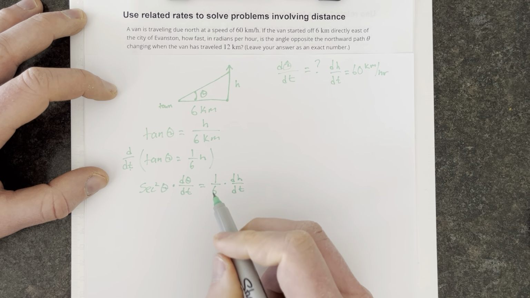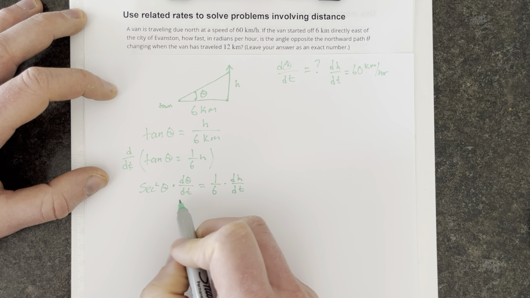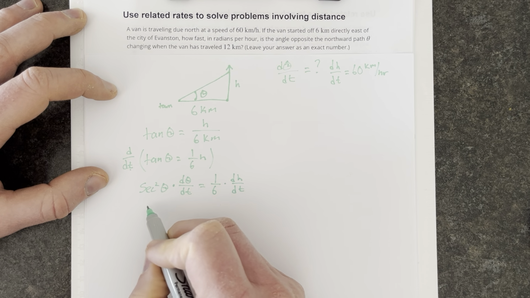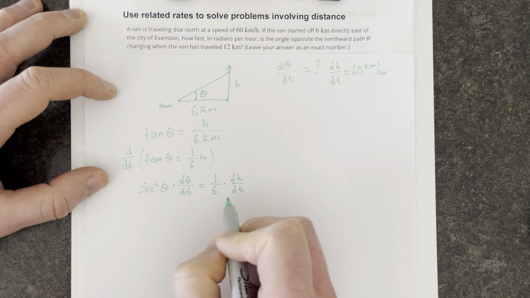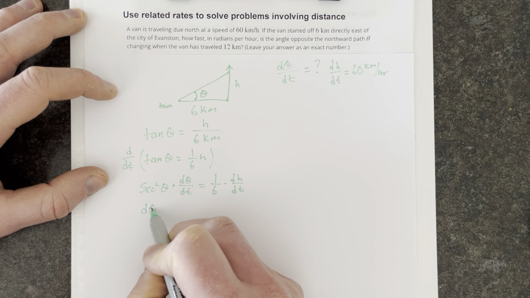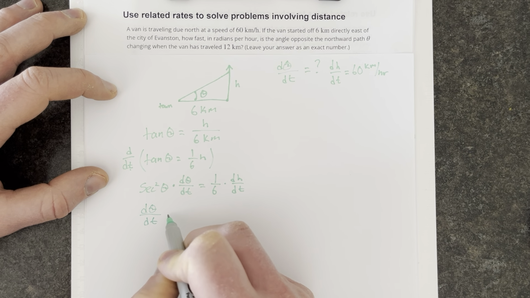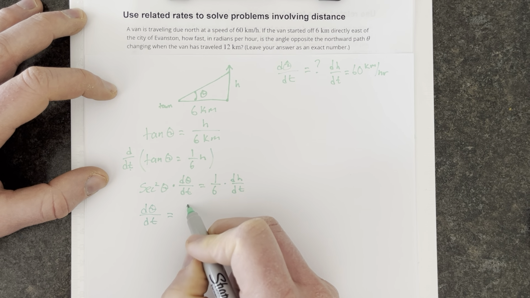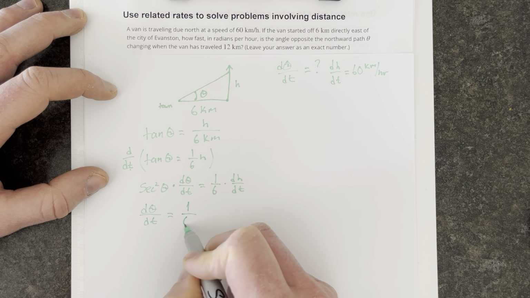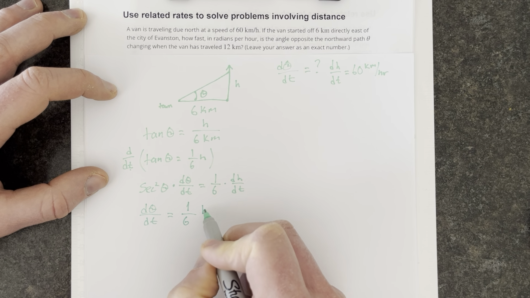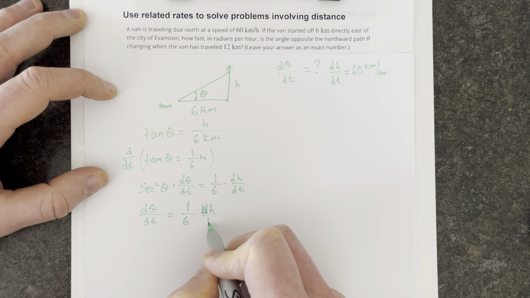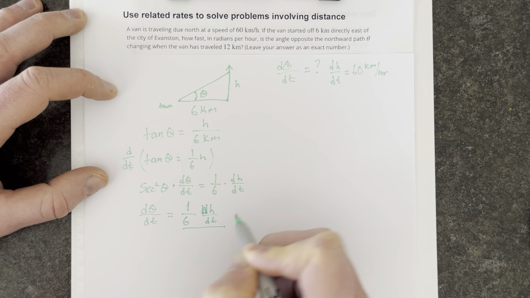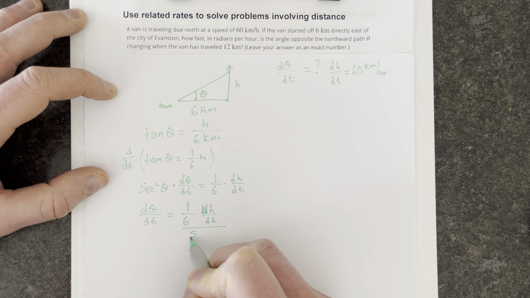Now we're going to have to do some algebra to get it where we want it to be. So let's divide each side by secant squared. We have d theta over dt is equal to 1/6 dh over dt divided by secant squared theta.